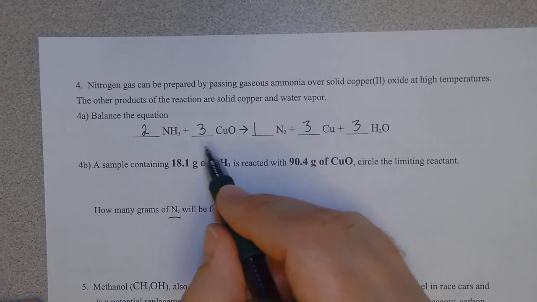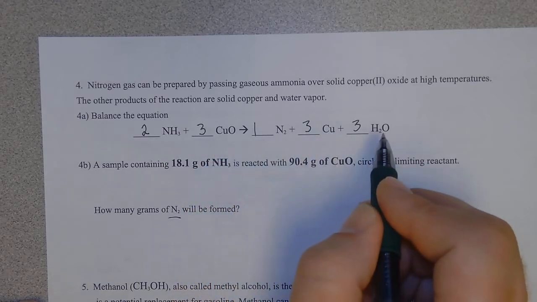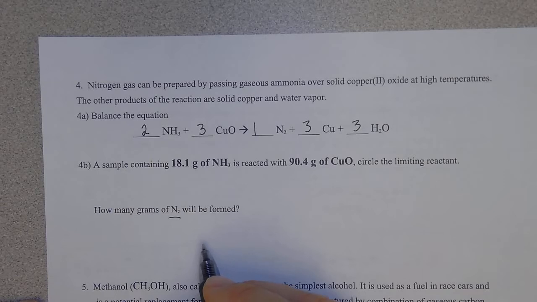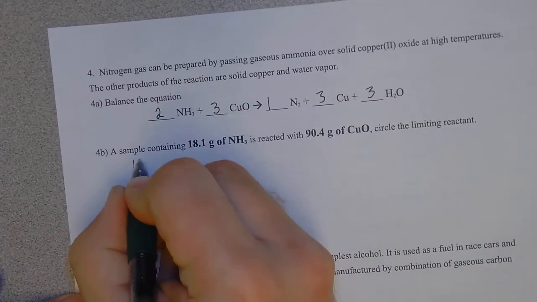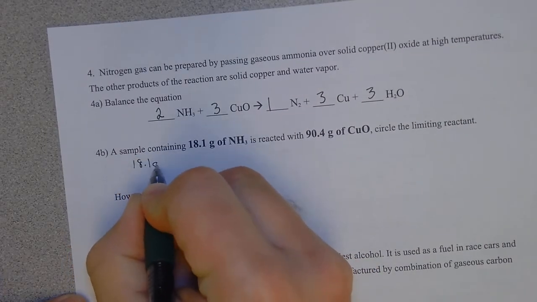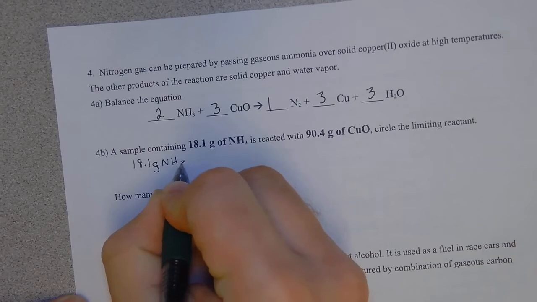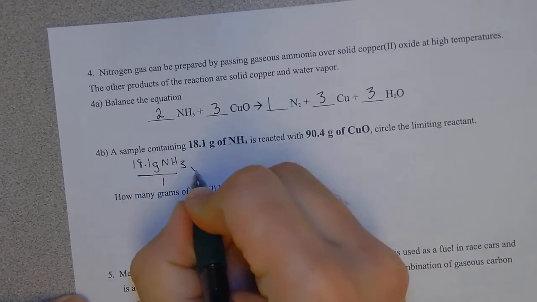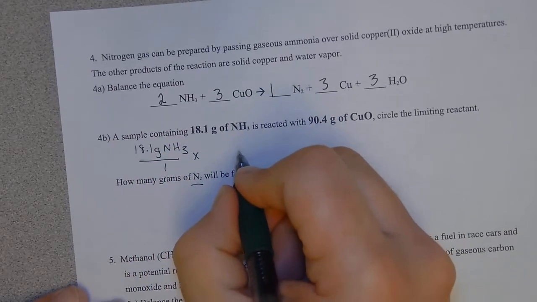Now, I technically could turn them into copper or water and still find the limiting reactant, but if I turn them into nitrogen right away, that'll help me answer this question right here. So when I do this process, I start with 18.1 grams of NH3, and I need to get out of grams of NH3.